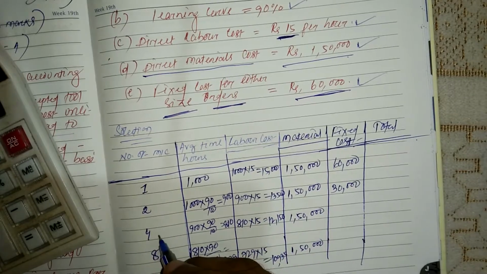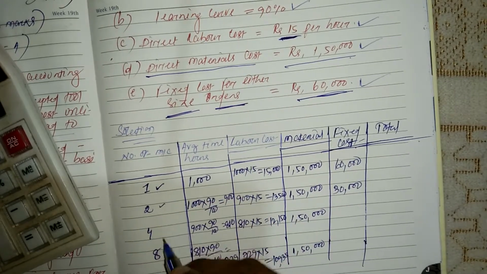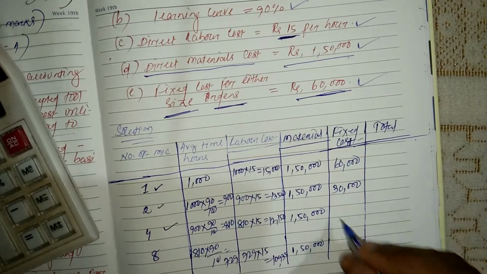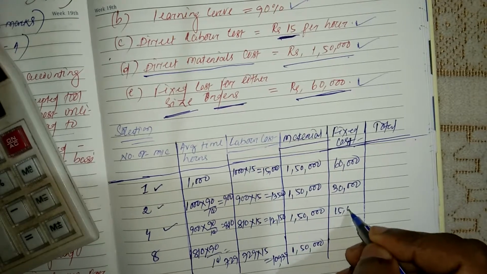Okay, for 4 machines fixed cost will be 15,000.